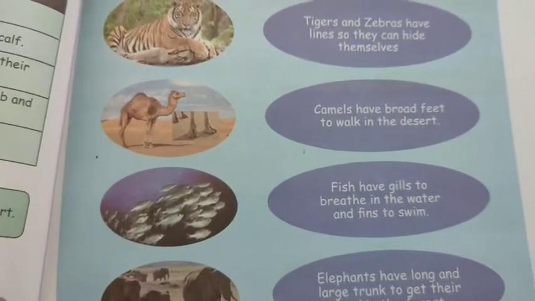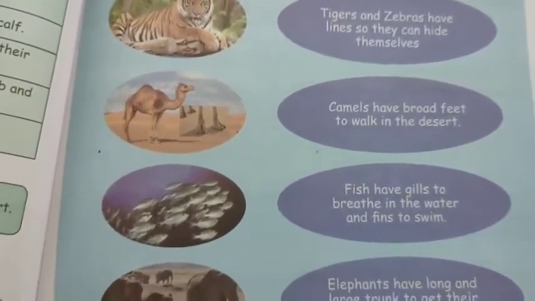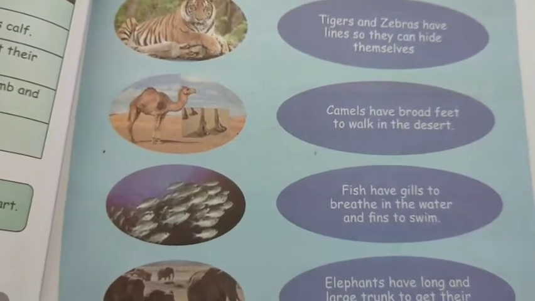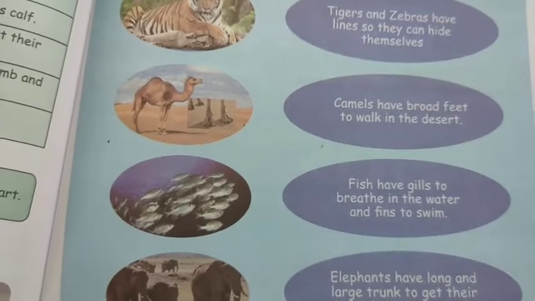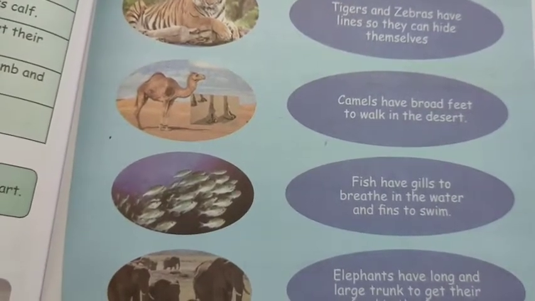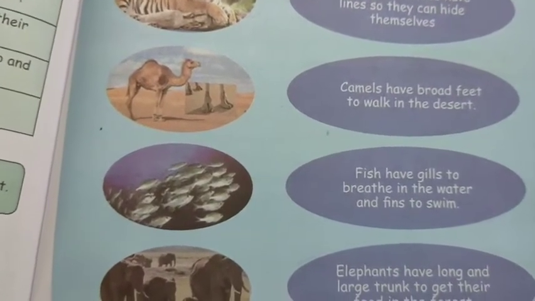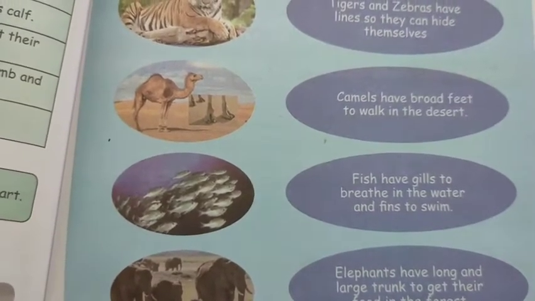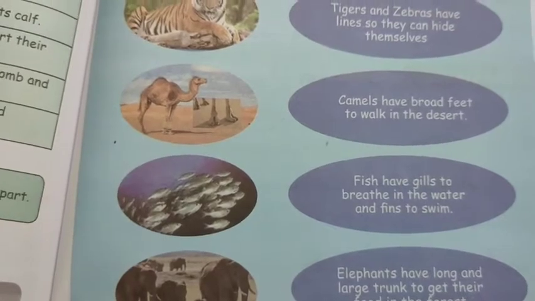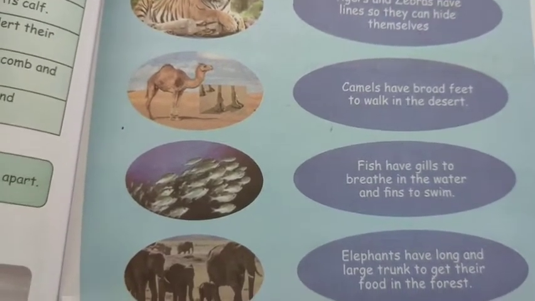Next one. Camels have broad feet to walk in the desert. It is very hard for us to walk in the desert, but for a camel it is very easy. Why? Because camels have broad feet. By using these broad feet, the camel can walk in the desert very easily.